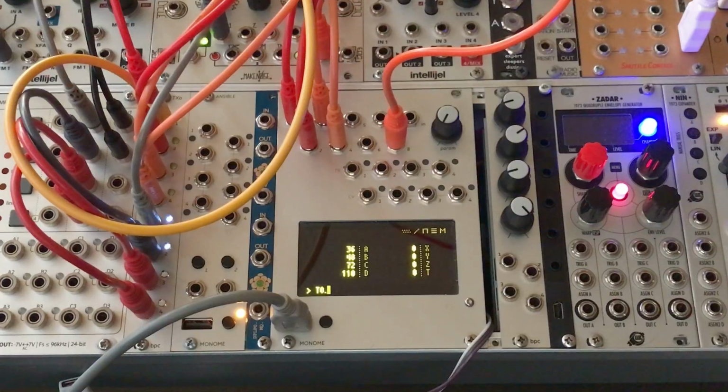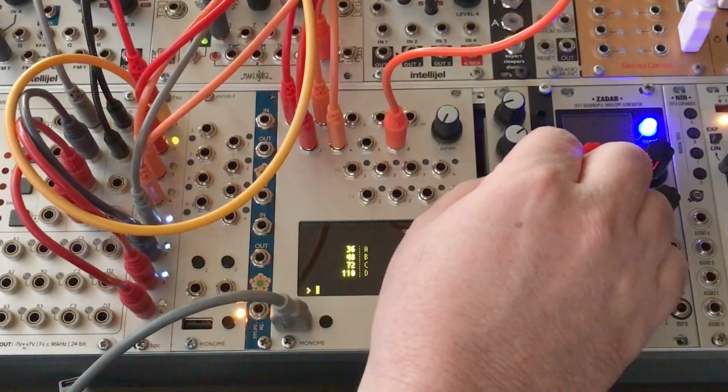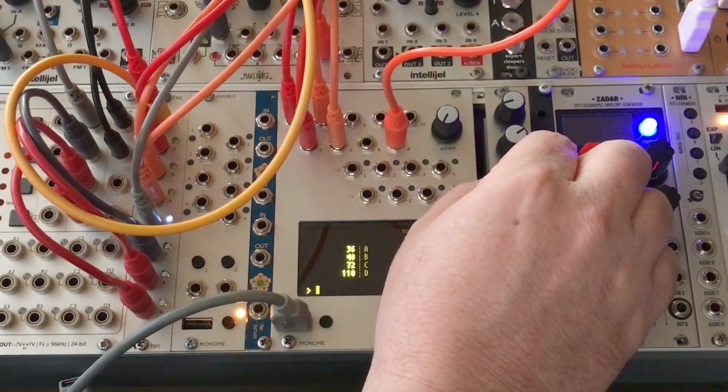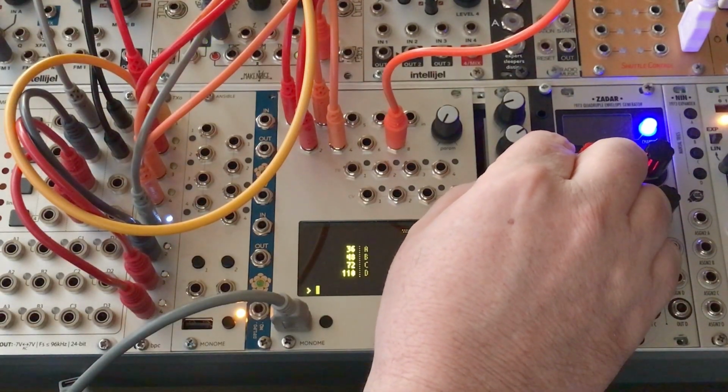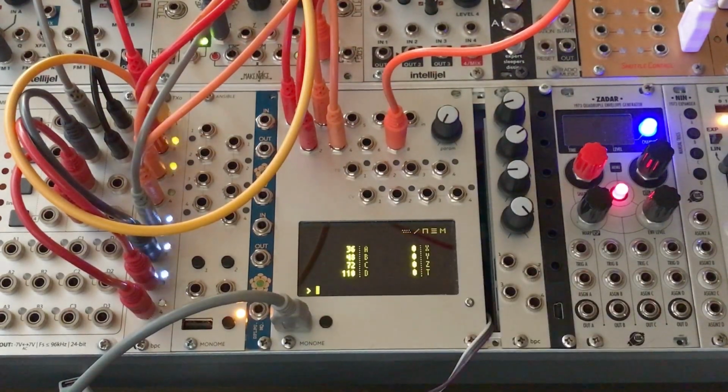So to dot tr, let's go ahead and sync them again. It's a pretty gnarly waveform there.